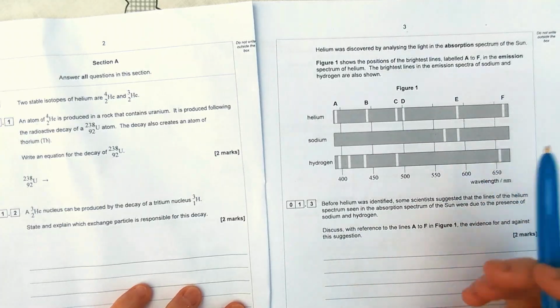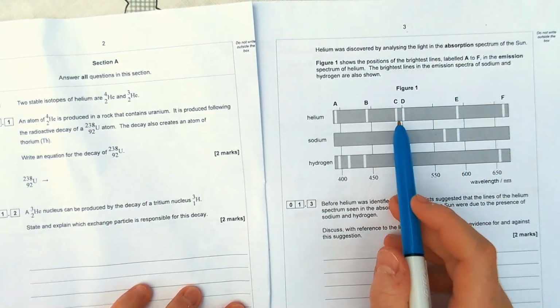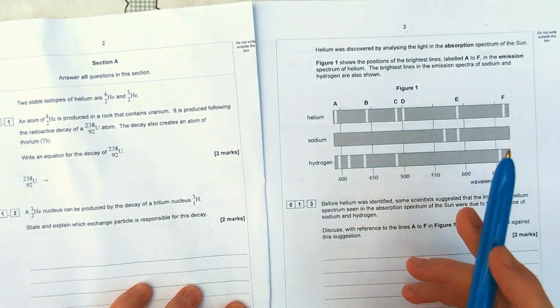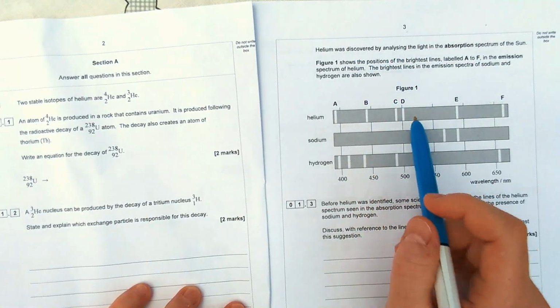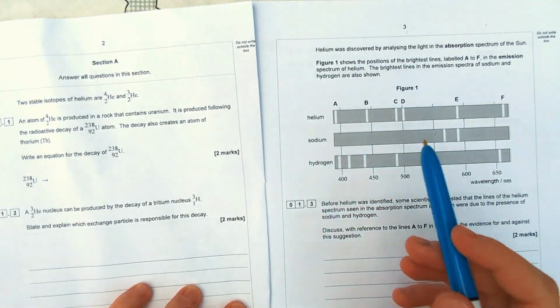Right, the next question we're going to look at is all to do with emission and absorption spectra. This is from the June 2022 A-level paper 1. So the first bit is a bit of an interesting one. We've got a lot of information here, so let's just check what we've got.